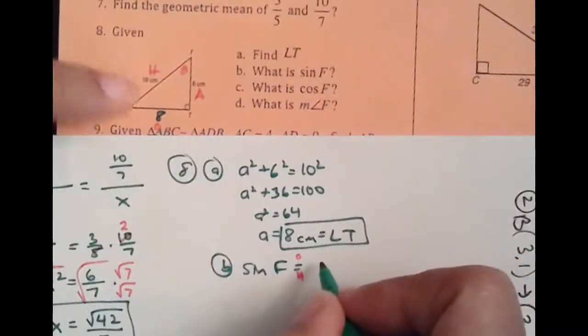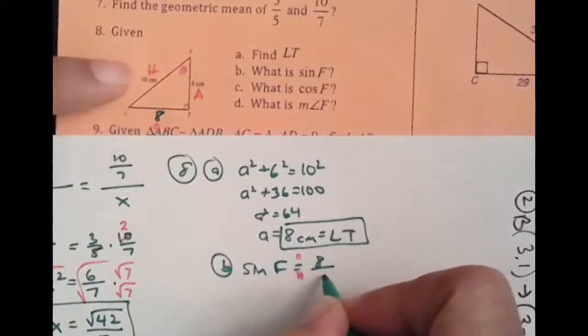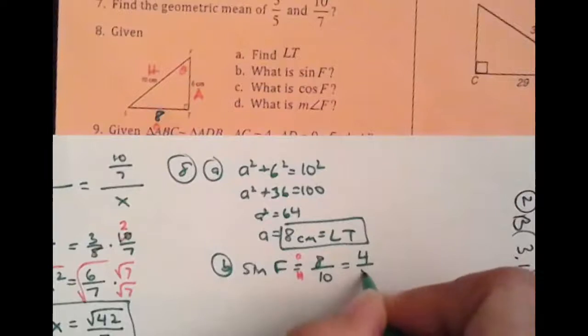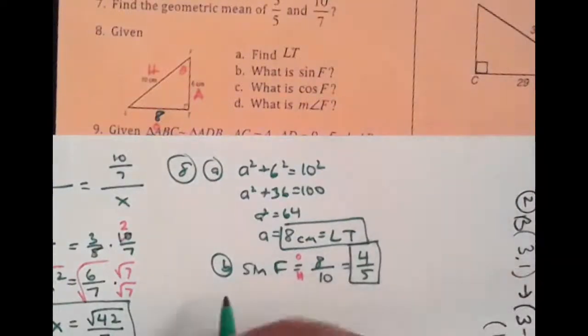And the opposite side is 8 over the hypotenuse, which is 10, but that reduces by 2, so you have 4/5. Leave it as a fraction. All right, and then C is finding cosine.